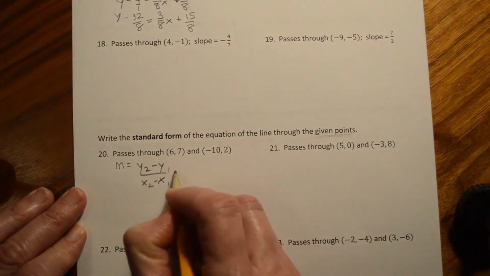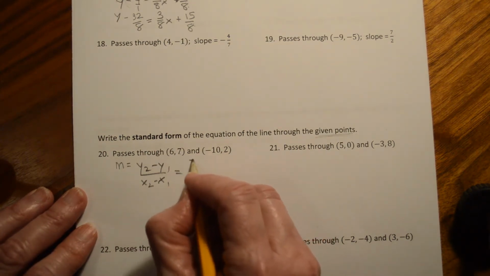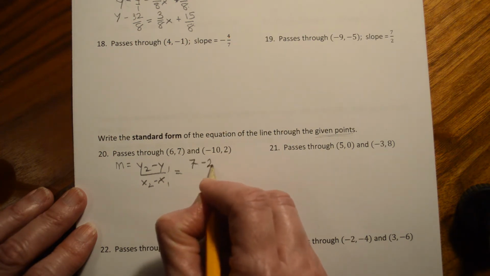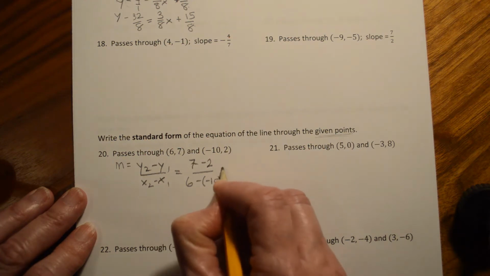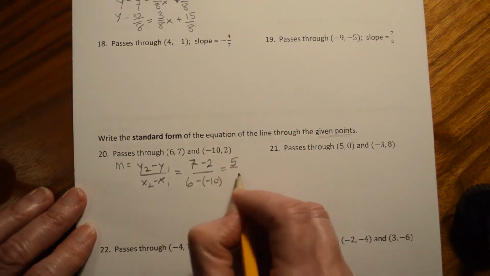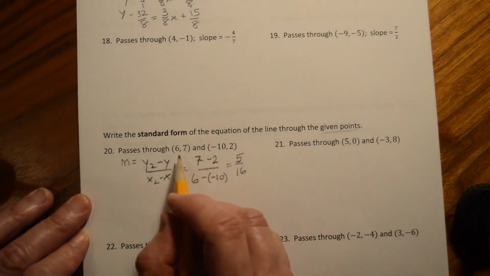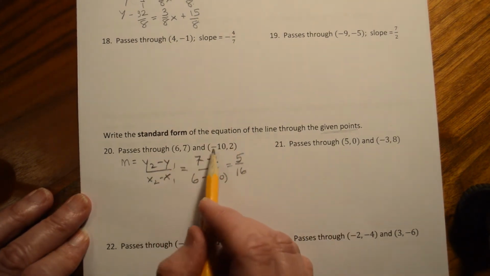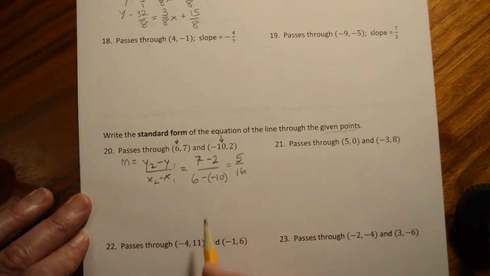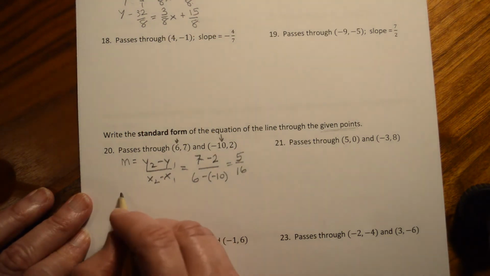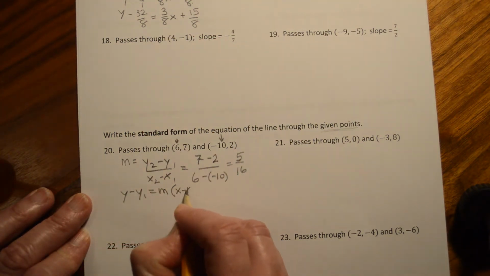I just said I wasn't going to write this again, and I did. Okay, y2, actually I'm going to use this as my y2, and this is my y1. So then it's 6 minus a negative 10. So we end up with 5 in the numerator and 16 in the denominator. So then I say, do I know the y-intercept? When I have 2 points to check here and both fail, that is not a 0, and that is not a 0. So I have to use y minus y1 equals m times x minus x1.